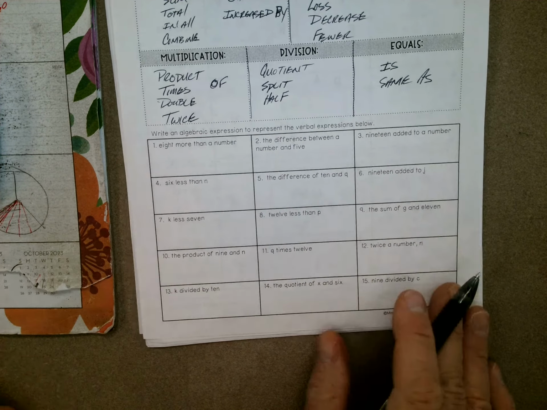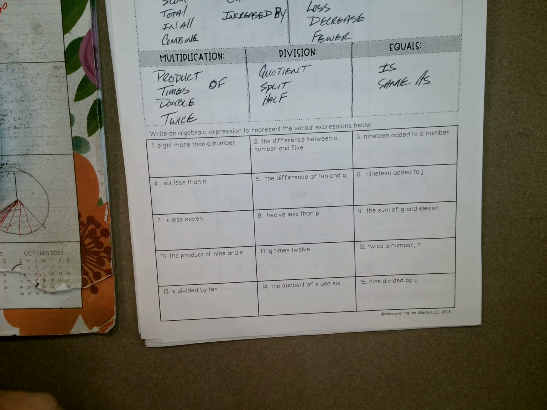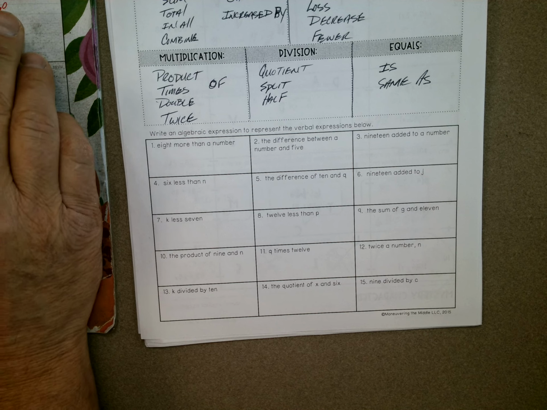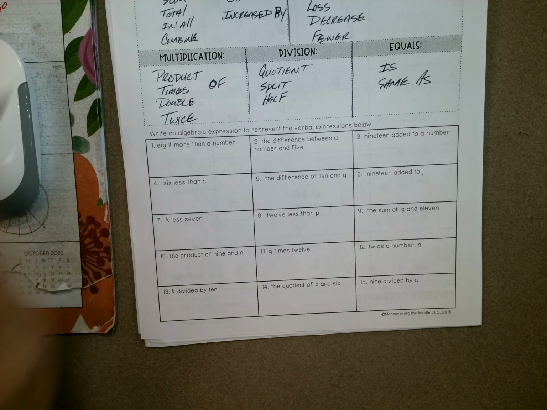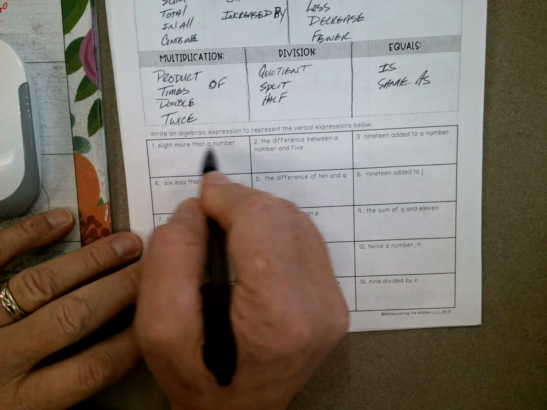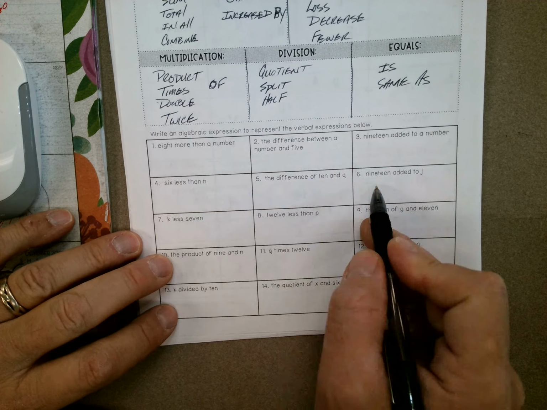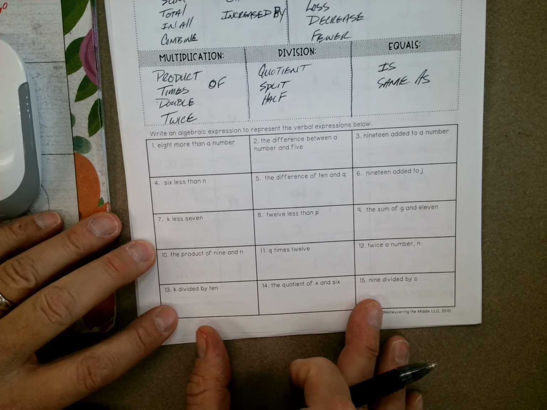So what we're going to do today is take sentences and write them into expressions. Okay, and these aren't going to be too bad. Tomorrow I've got a big packet for us to really hammer on, but we have to start somewhere, right? All right. So let's do about six together, and then you do the last nine and pause the video.